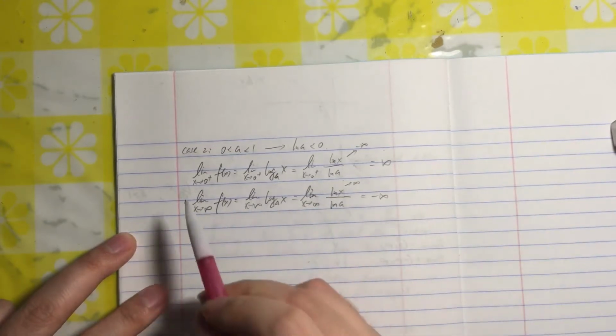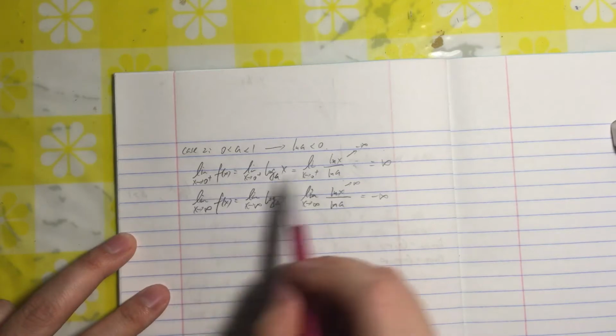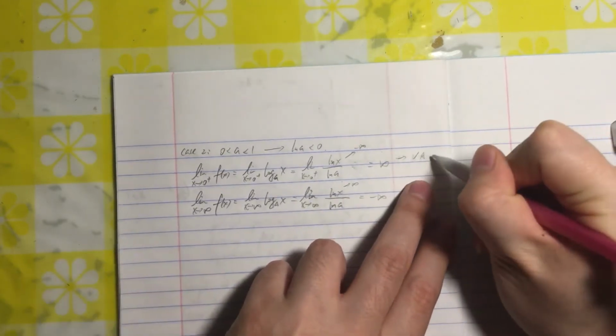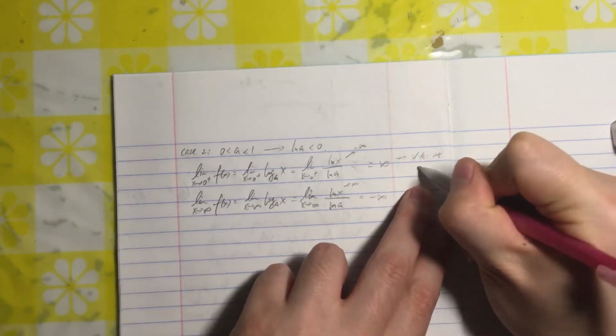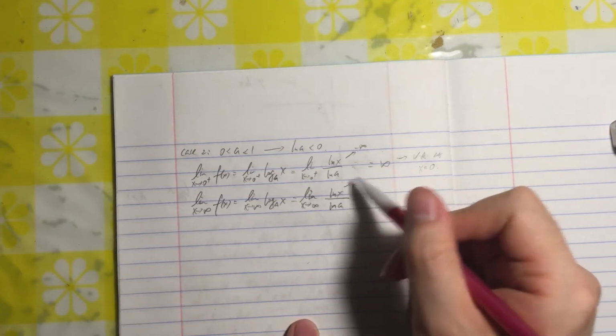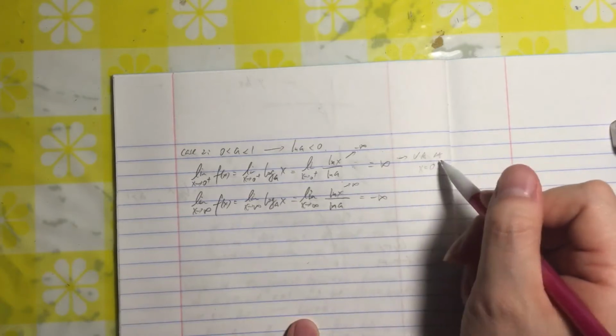Here, when x approaches 0 from the right side, if the limit is infinity, that means there is a vertical asymptote at x equal to 0. When x approaches 0, if the limit is infinity, that means there's a vertical asymptote at x equal to 0.